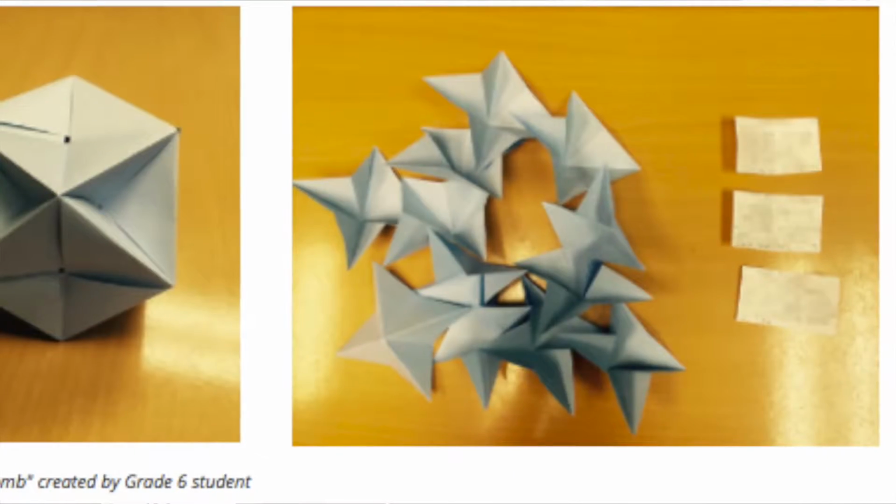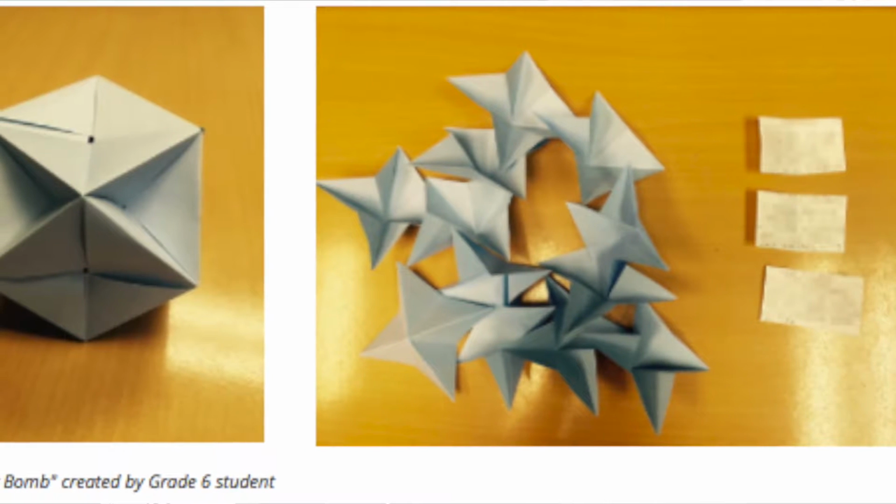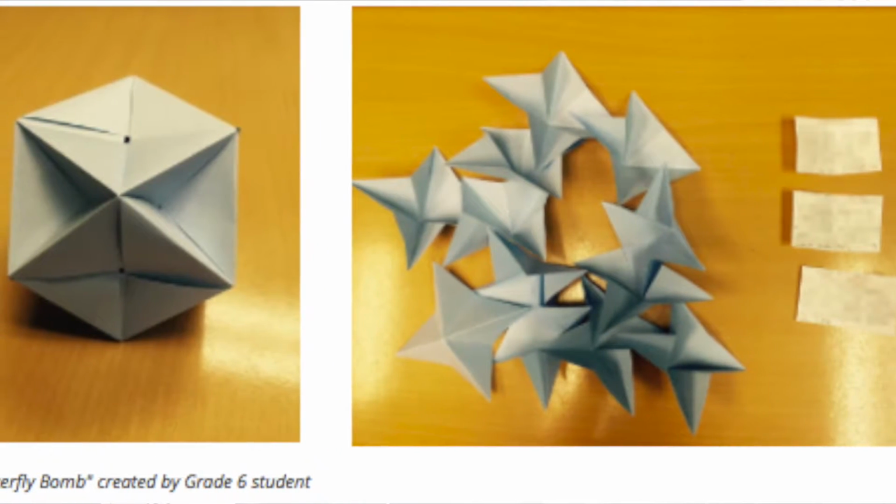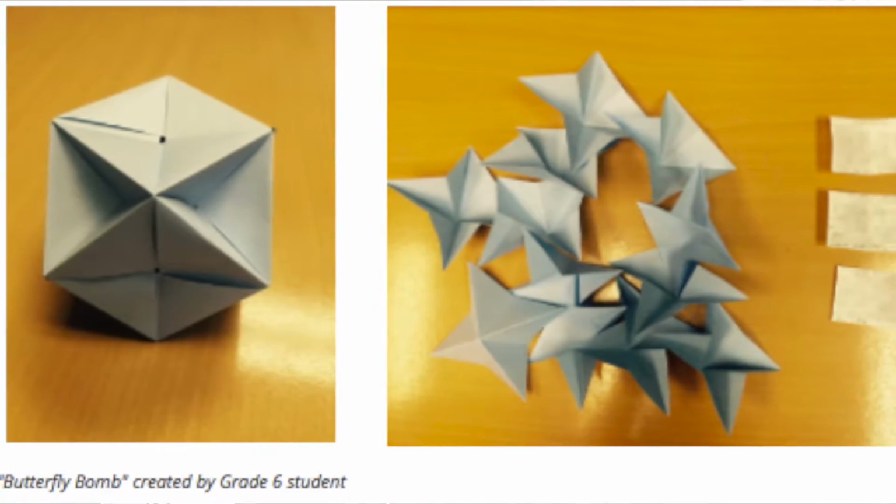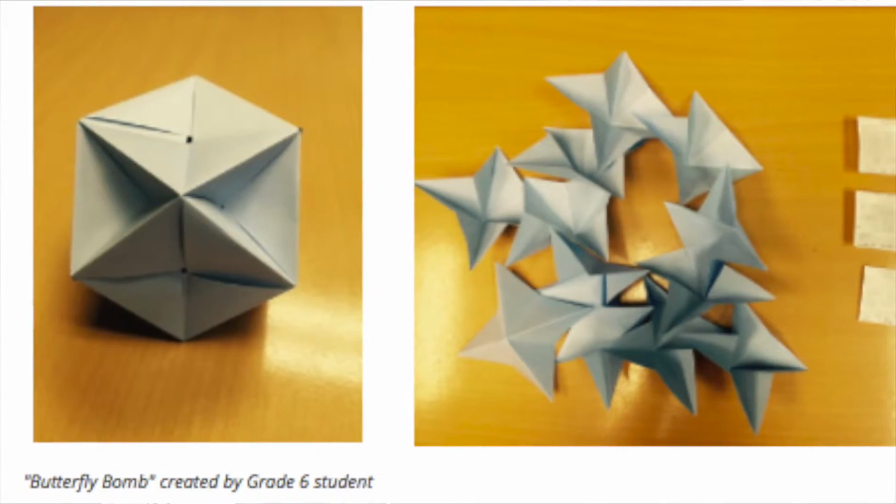So she captured all her thoughts into this origami. She loves art, and she taught me kawaii, which is cute things. And so she created this butterfly bomb with all her thoughts inside, so that when she released it, all her thoughts would come out. And so that's how she captured her learning, and that's how she wanted to convey it.